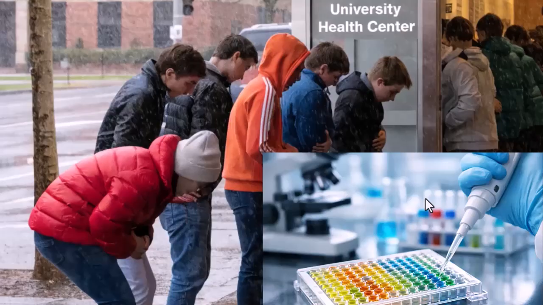Let's walk through the cafeteria outbreak scenario. You suspect a pre-formed bacterial toxin because symptoms appear within hours. Mass spectrometry is accurate but slow and expensive. Instead, you choose a toxin ELISA.